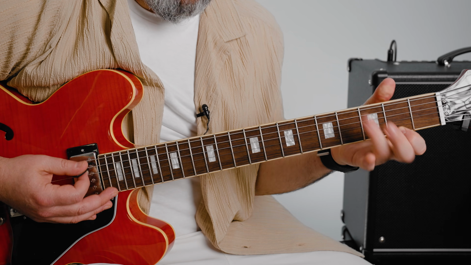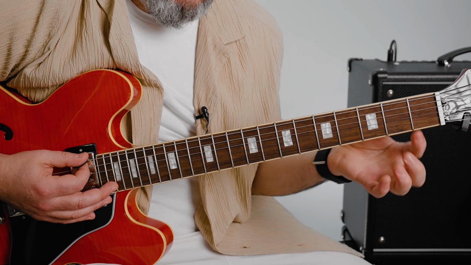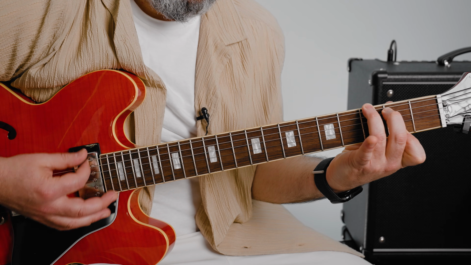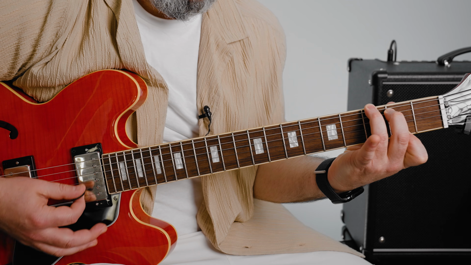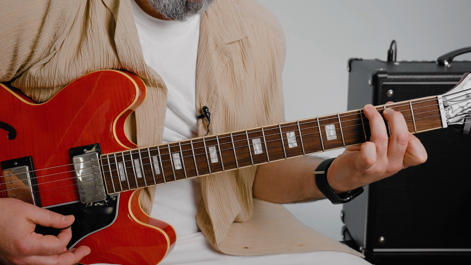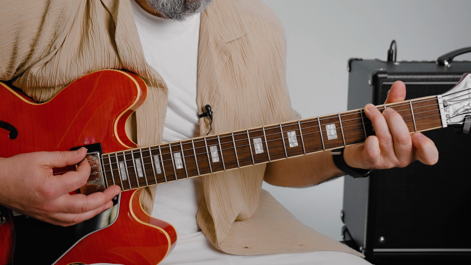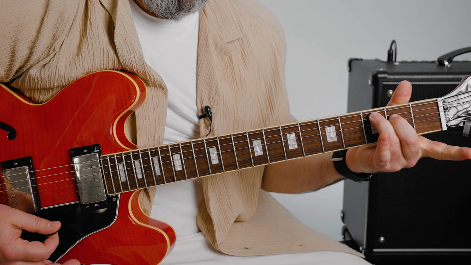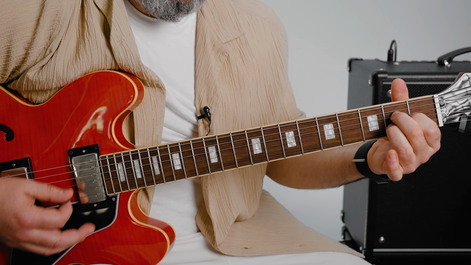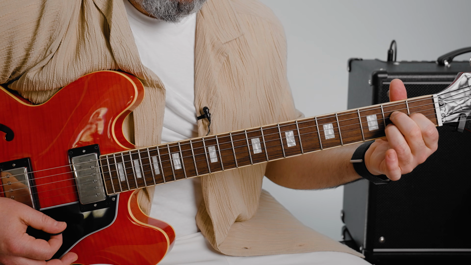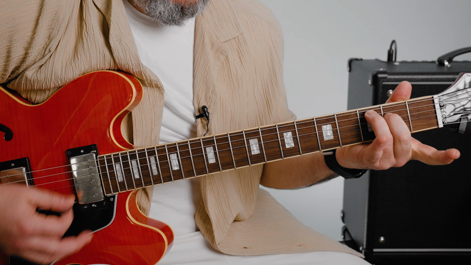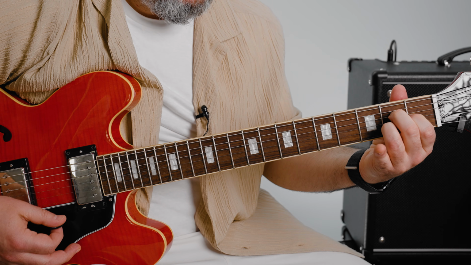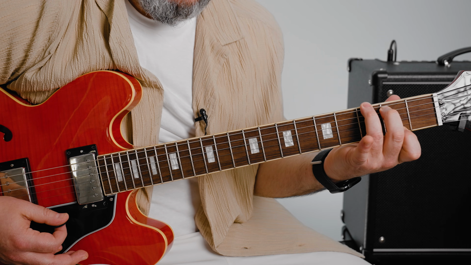I'm hitting that second fret high E, which is an F sharp, the major 7. So C major 7, A major 7, G major 7.